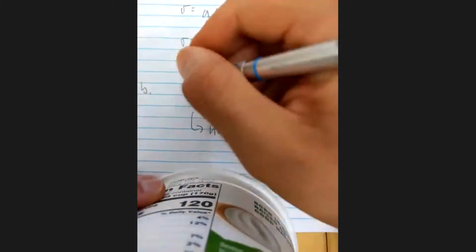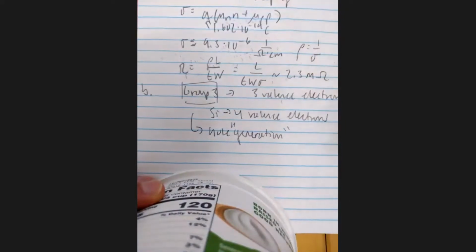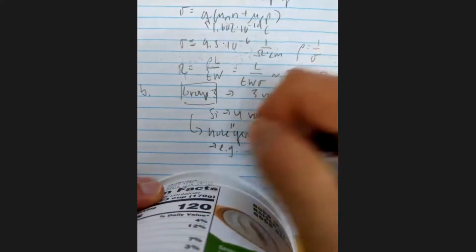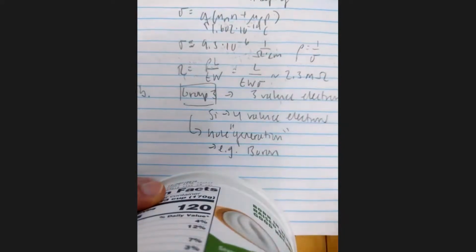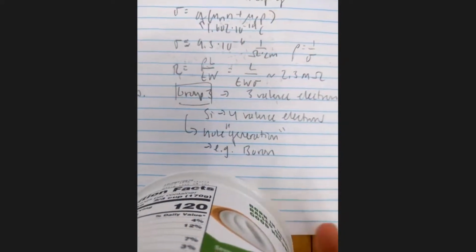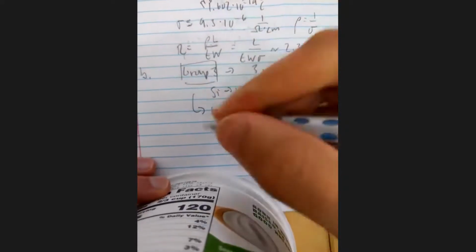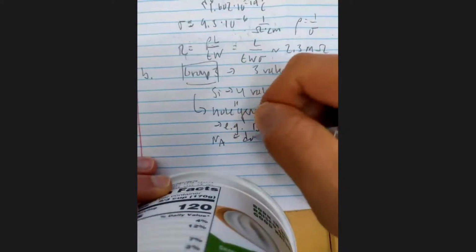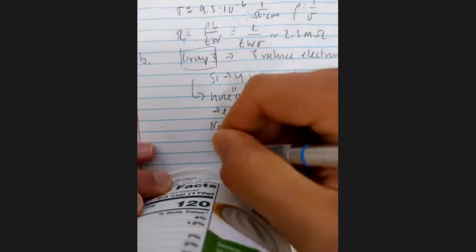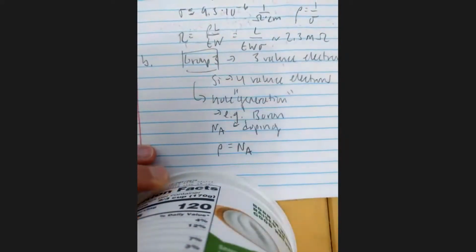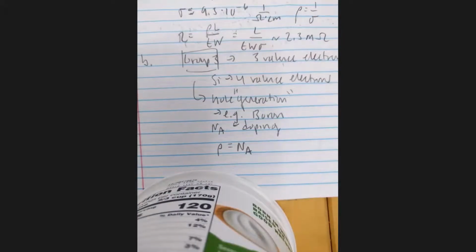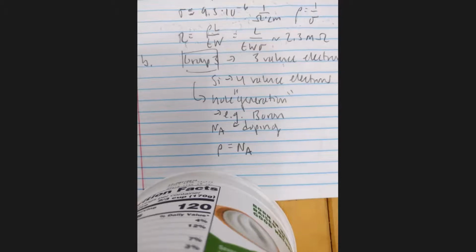So we need group 3, and that means we need acceptor atoms, like boron. Boron is one of them. As a result of that doping, we're going to have some Na. This is the doping, and then eventually the concentration of free holes will be approximately that value. Any questions about that? Okay, once again, fairly straightforward, but there are places you can get tripped up, so keep your feet.